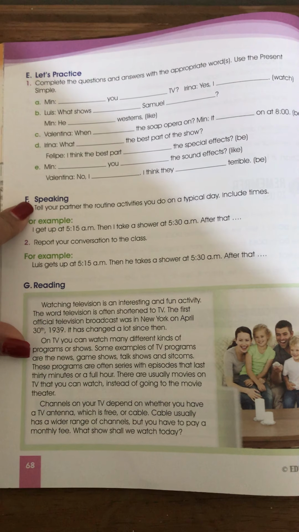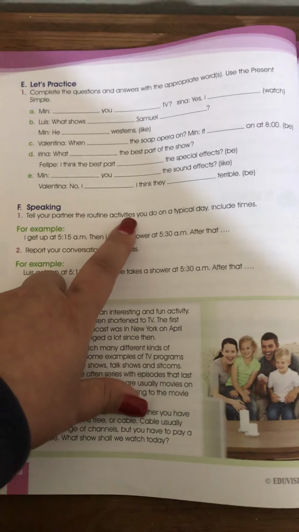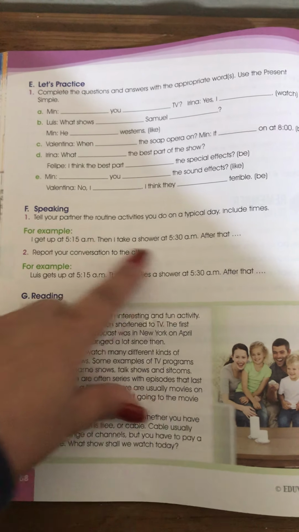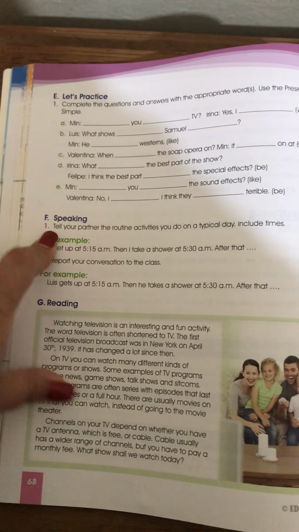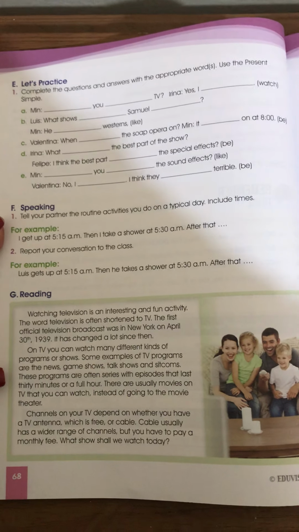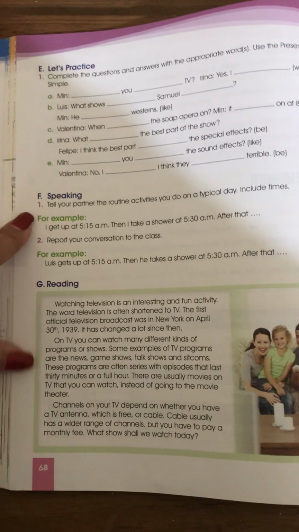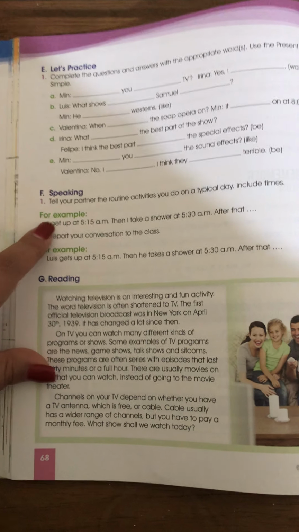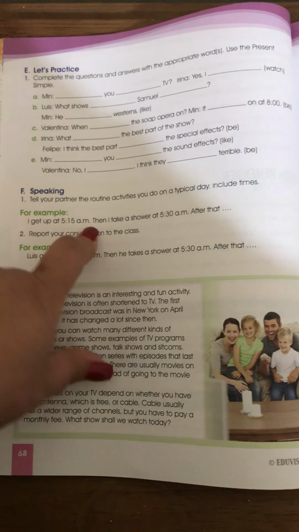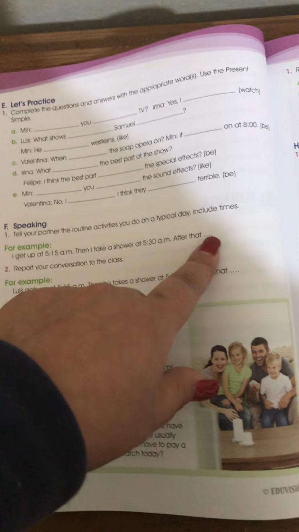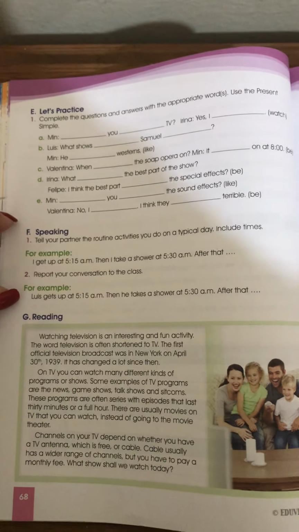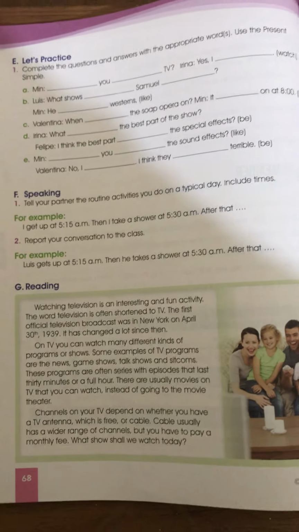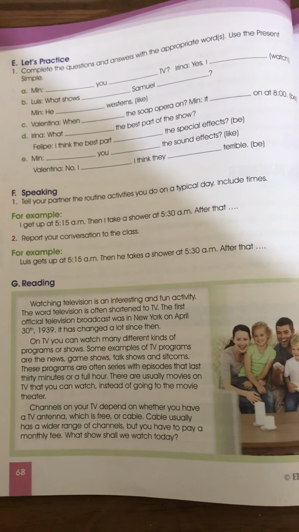Then it says speaking. Tell your partner the routine activities you do on a typical day, including the times. We are not going to do this one because we are not in the classroom, so it is not possible. But if you want to practice at home with someone else that is available to help you, that will be a great idea. For example, I get up at 5:15, then I take a shower at 5:30, and after that, you can continue, okay? But we are not going to do this activity because we are not in the classroom, and if you do it at home, I cannot see if you are pronouncing the words well. So we are not going to do it.